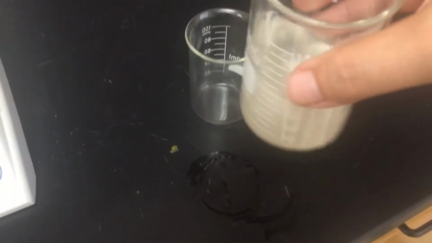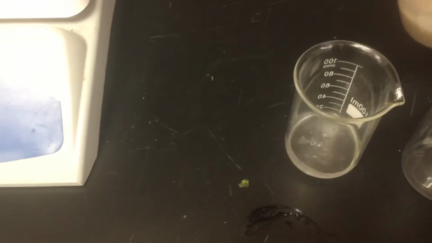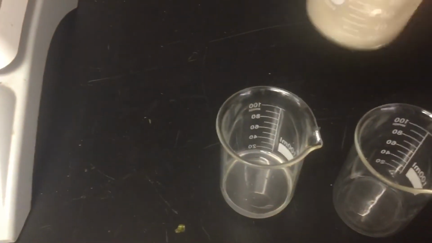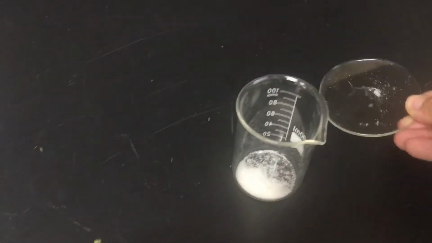Mix it vigorously first. And we'll do it with our sample of sand and salt. We'll come back to those in a few minutes.